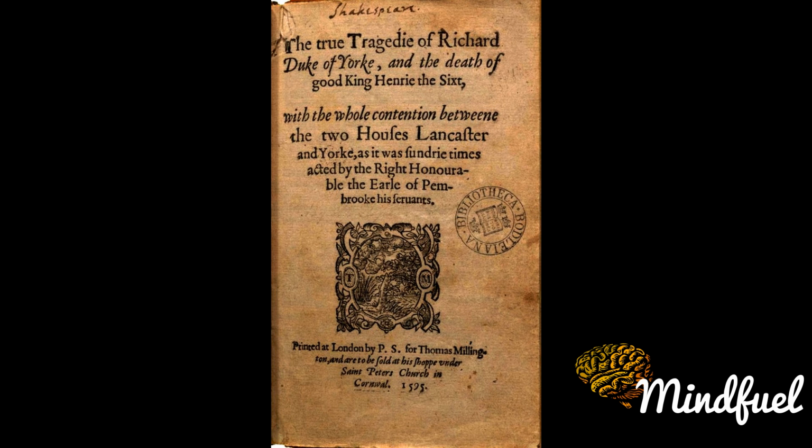Date and text. The true tragedy of Richard, Duke of York, and the death of good King Henry VI, with the whole contention between the two houses Lancaster and York, referred to hereafter as True Tragedy, was published in octavo in 1595 by the bookseller Thomas Millington, and printed by Peter Short. It has been theorized that the True Tragedy is a reported text of a performance of 3 Henry VI, and if so, 3 Henry VI was written by 1595 at the latest.